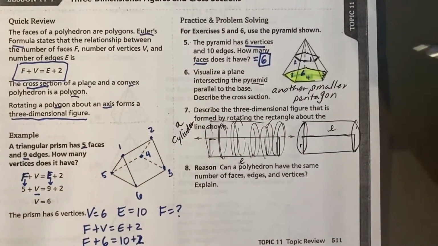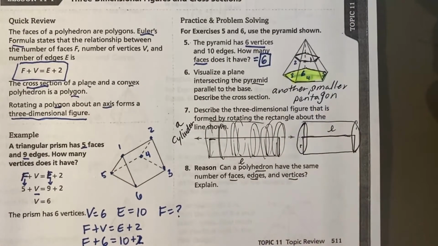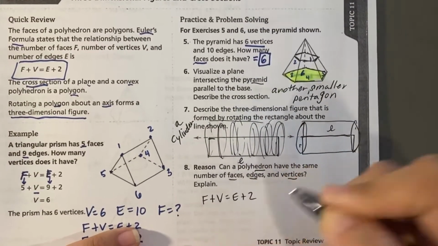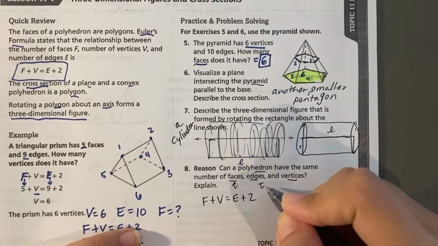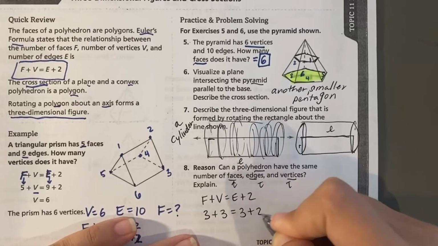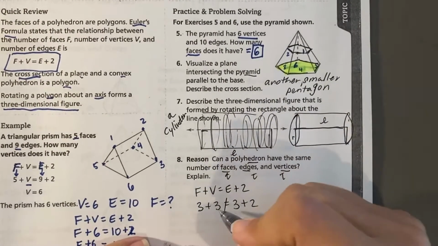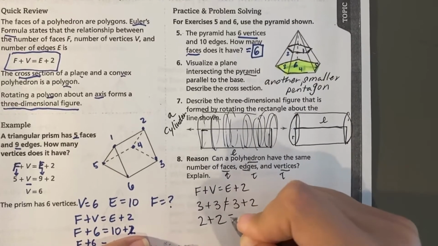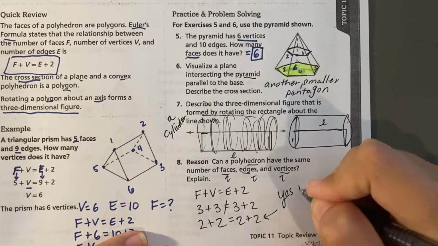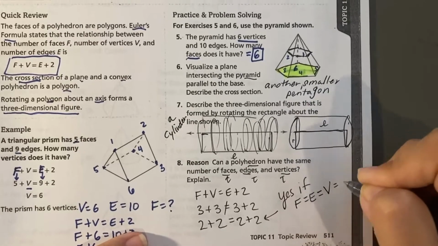Okay, number 8, can a polyhedron have the same number of faces, edges, and vertices? So let's make this up. If we have this formula, can it have the same number of faces, edges, and vertices? Let's just pick a number like 3, 3, 3. And we're like, no. So is there a number, let's say we put 2, 2, 2? Ooh, that works. So the answer would be yes if the faces, the edges, and the vertices are all 2.